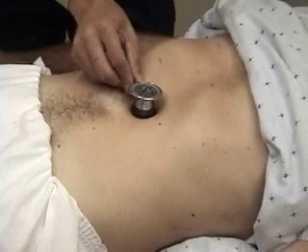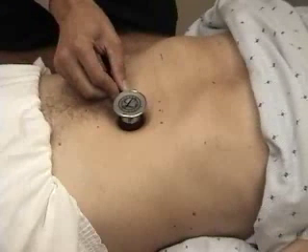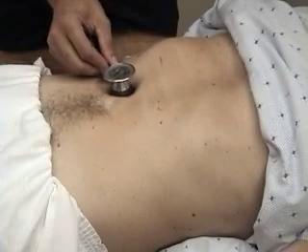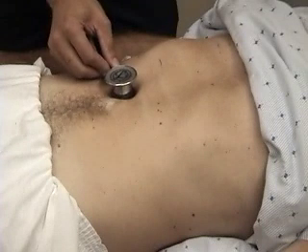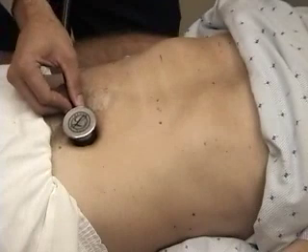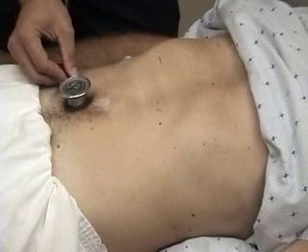And then you want to listen in both the left and right upper quadrants for the renal arteries, and the left lower and right lower quadrants for the iliac arteries.